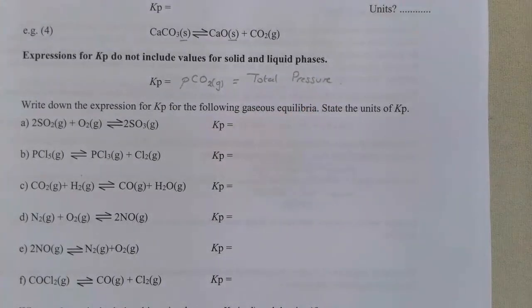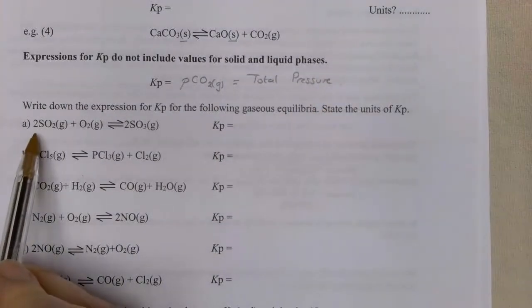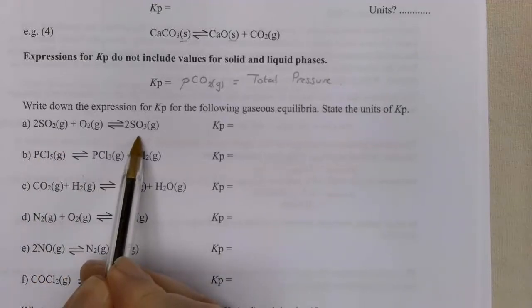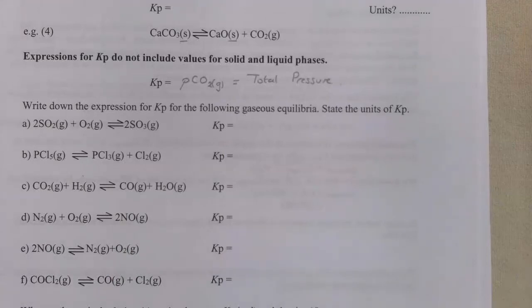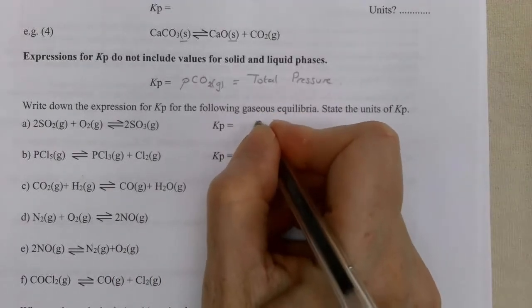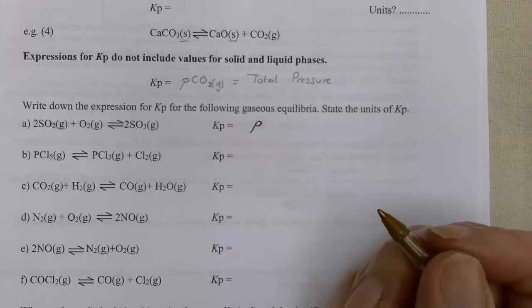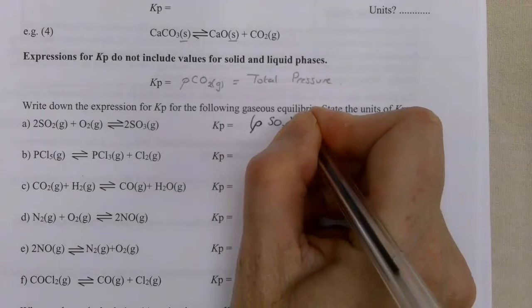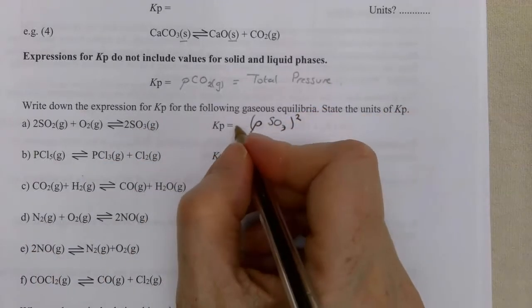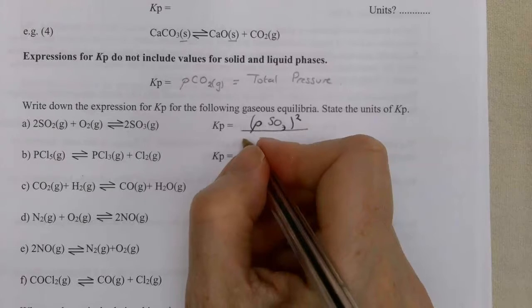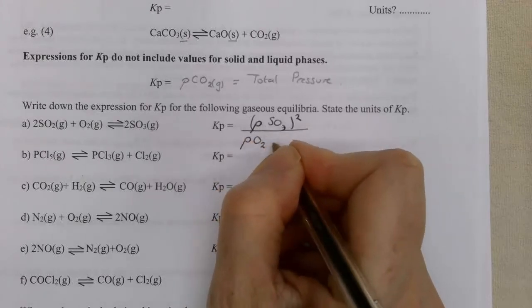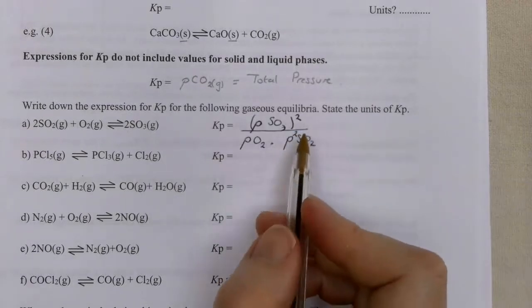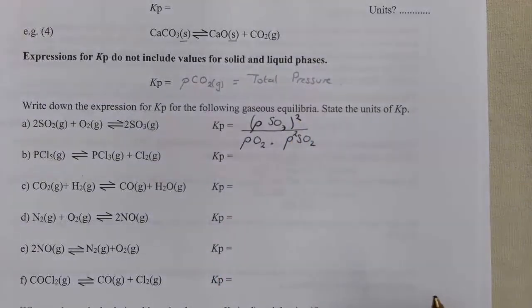So looking at this first example, we have 2 sulfur dioxides reacting with 1 oxygen to make 2 sulfur trioxides. So again, we're going to write our Kp expression. So it is the partial pressure, and we're just going to use that kind of slanted P to stand for partial pressure, of the SO3, and that's all going to be squared, because remember there are 2 of them, divided by the partial pressure of the oxygen times the partial pressure of the SO2, again all squared. So you can put the square outside the bracket or you can put the square there, doesn't really matter.